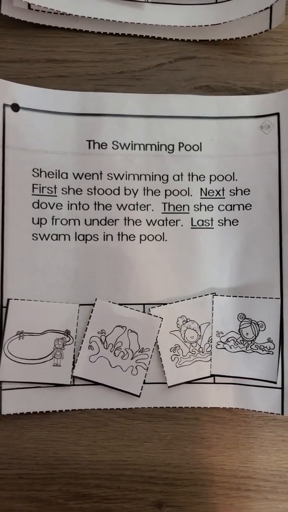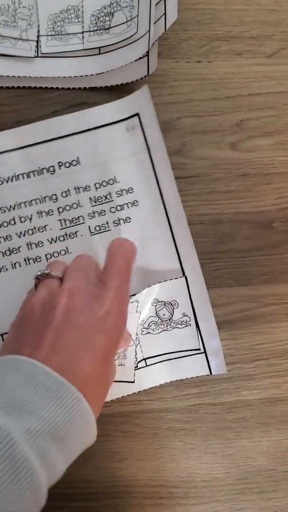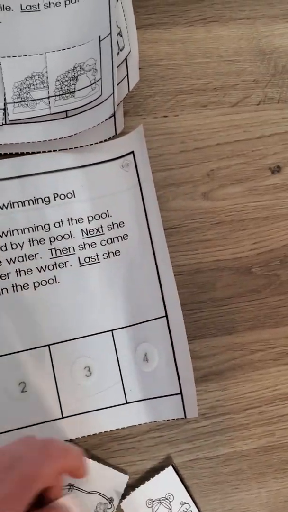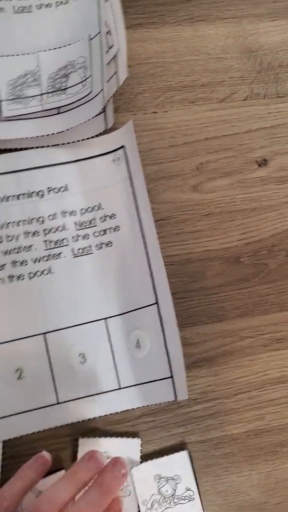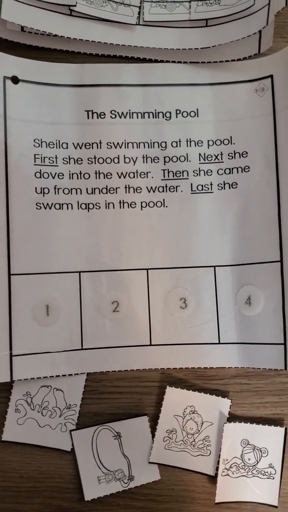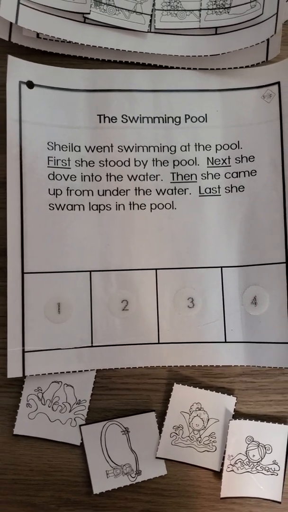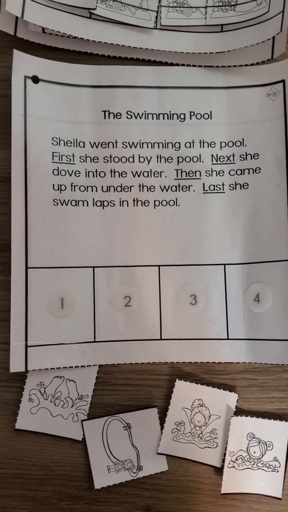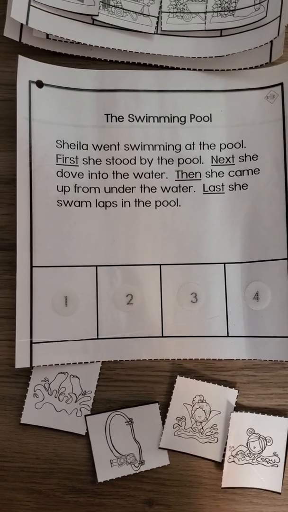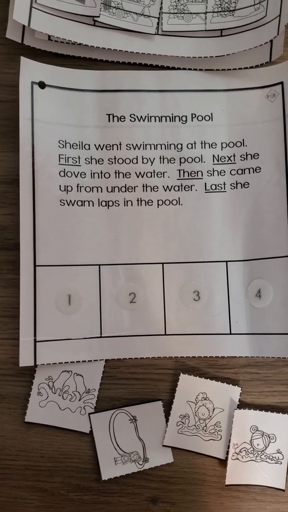So I will read the story and then we're going to put our picture cards in order. So let's move those picture cards. No peeking. I'll mix them up. Okay, so the swimming pool. Sheila went swimming at the pool. First, she stood by the pool. Next, she dove into the water. Then she came up from under the water. And last, she swam laps in the pool.